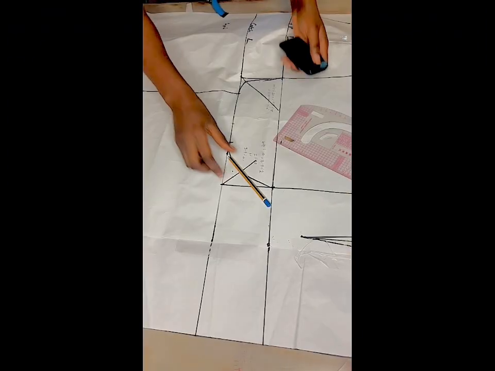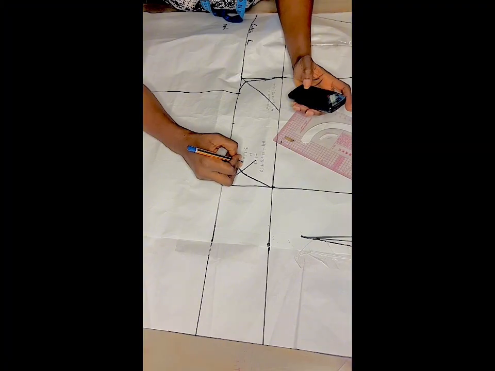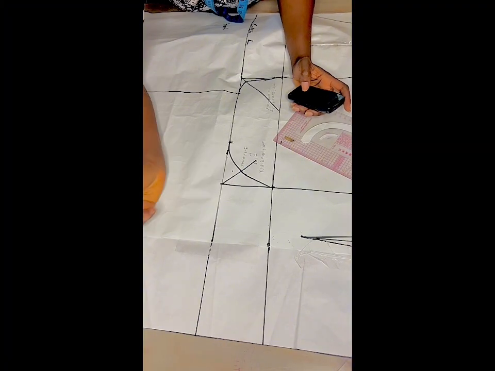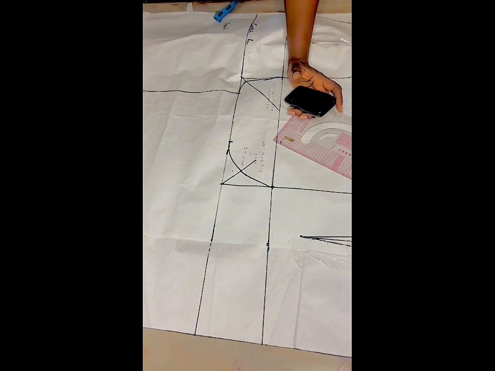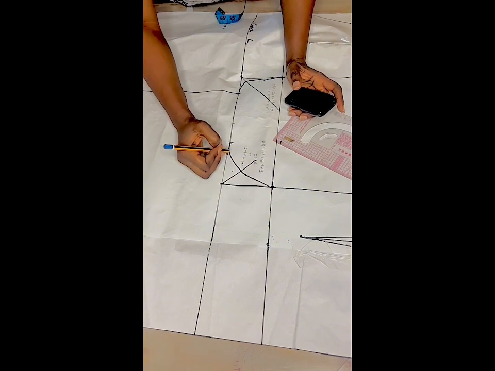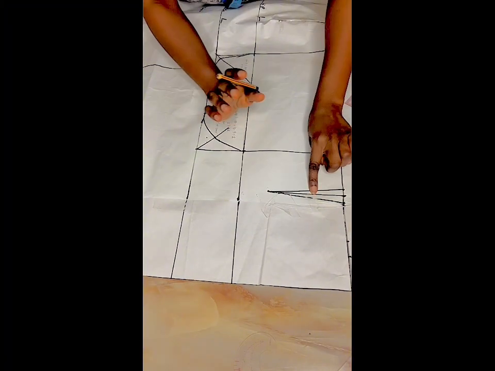So that is ready. That's our waist, that is ready. Also, let me teach you another way to calculate and to get our flap. My crotch extension is already 3.9, so you can divide it by 4 or by 3.